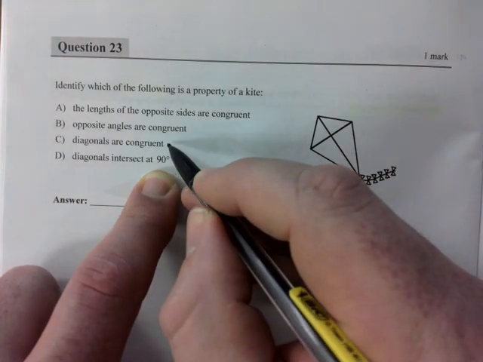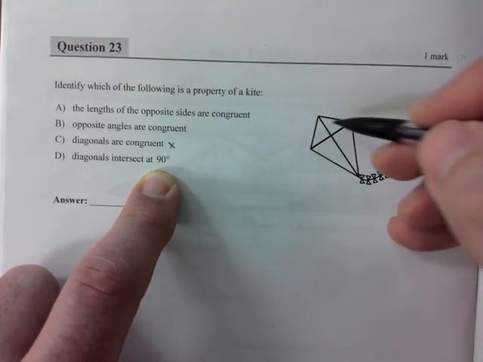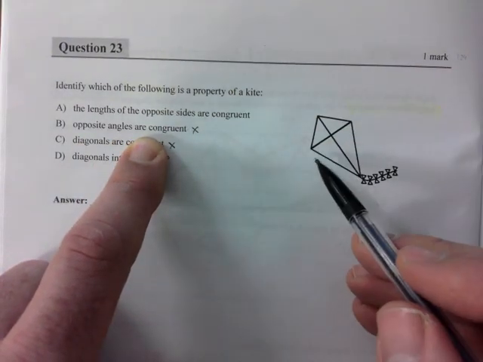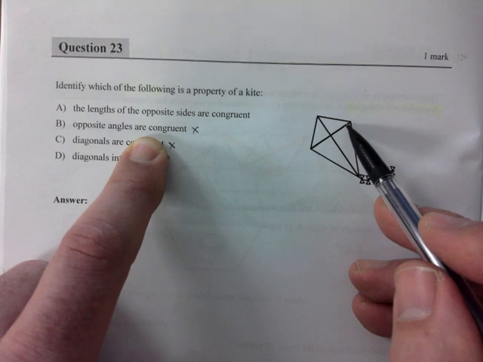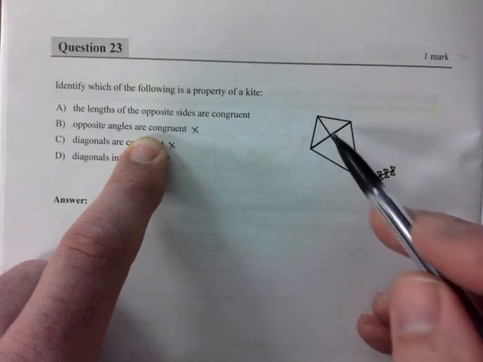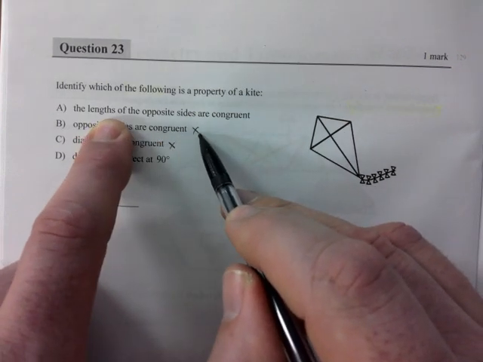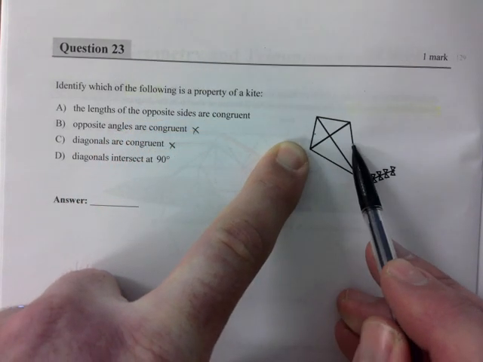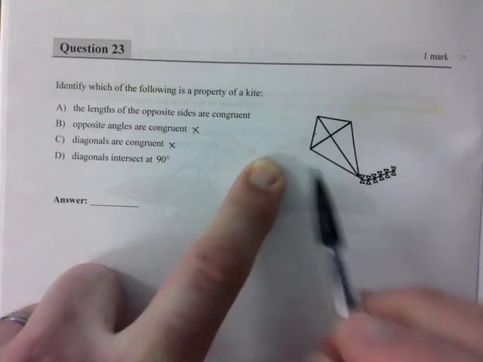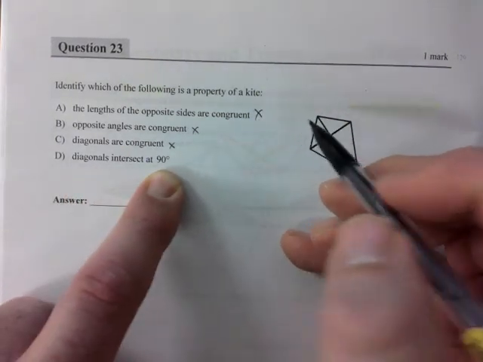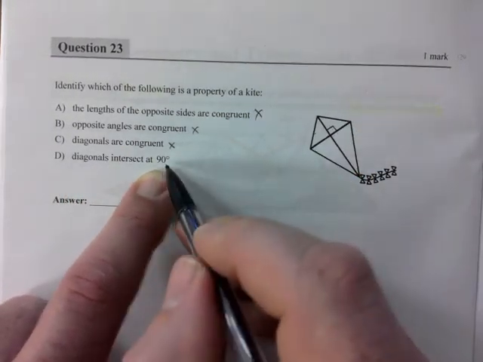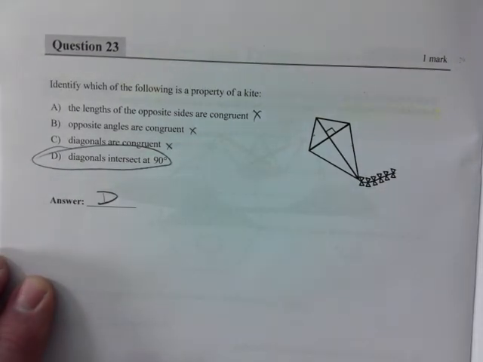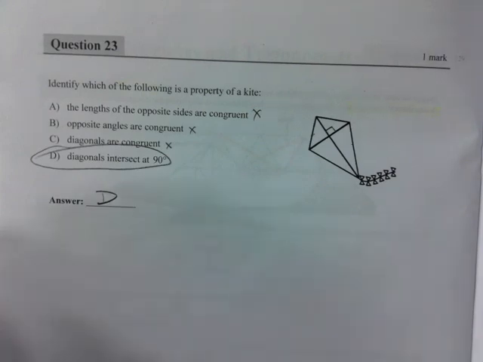Well, we know that diagonals are not congruent, right? There's a long and the short. Opposite angles are not congruent. Only these two are, the ones that are connected by the short, but these two are not. So that's also a no. Length of opposite sides are congruent. This side is opposite to that side. They're not congruent. So diagonals intersect at a 90. I hope you remember that. That is definitely a kite. Okay, so D is your answer there. Thank you, guys.